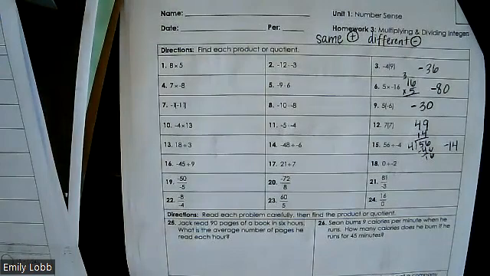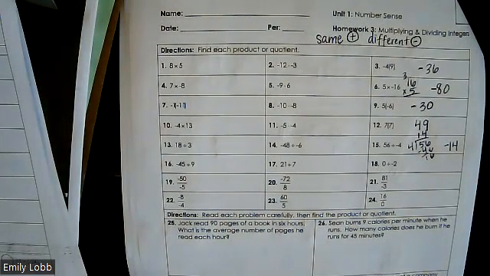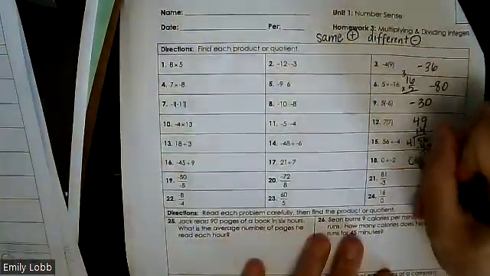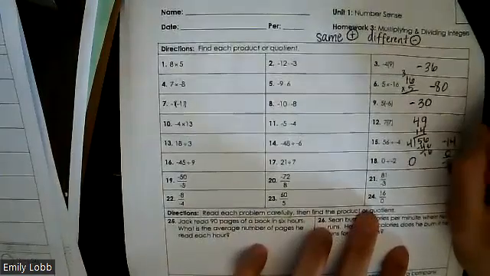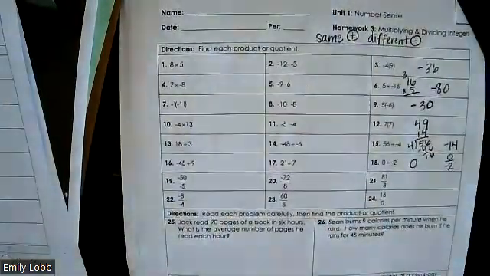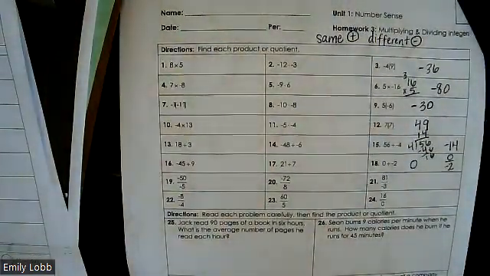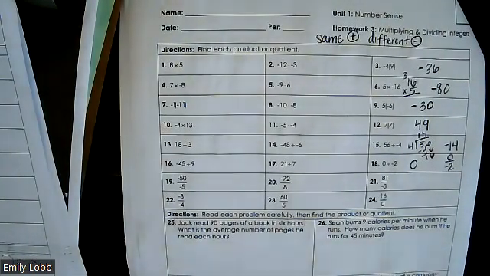How many times can any number go into 0? 0. If you think about it like this, if I have 0 parts of -2, I still have 0. If I have 0 parts of 10, I would still have 0. 0 divided by anything is 0.